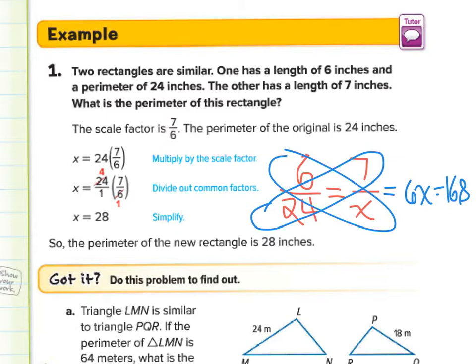And then we isolate the x by using the division property of equality. We divide both sides by 6 so that it cancels out on one side, and we get 168 divided by 6 is 28. So I believe this is a friendlier way, a more familiar way that you have learned in the past. But another way, which works really well, is to simply take your amount and multiply it by the scale factor.